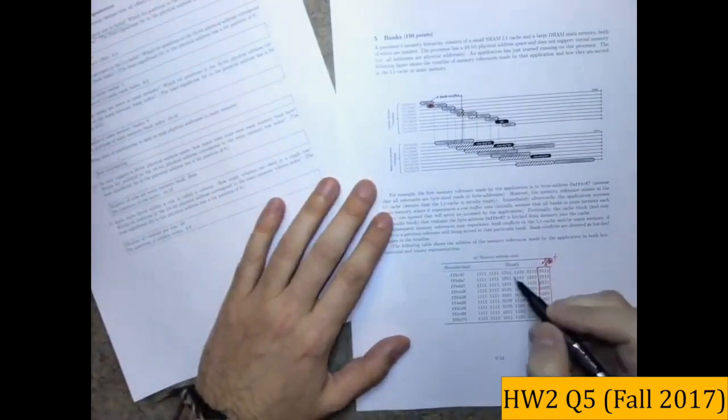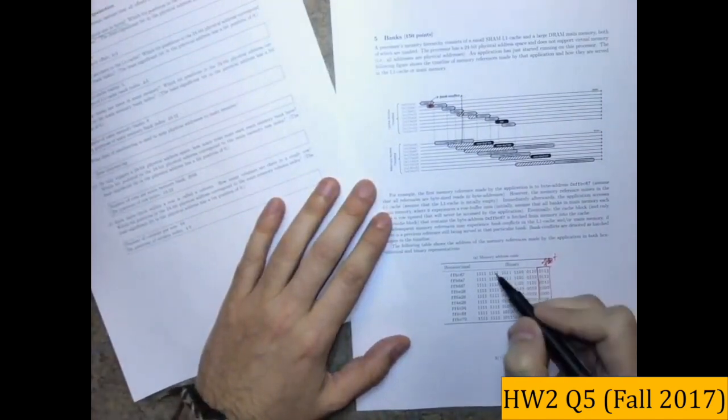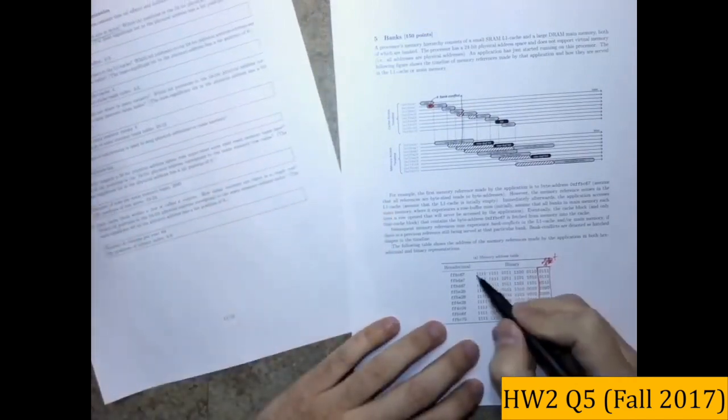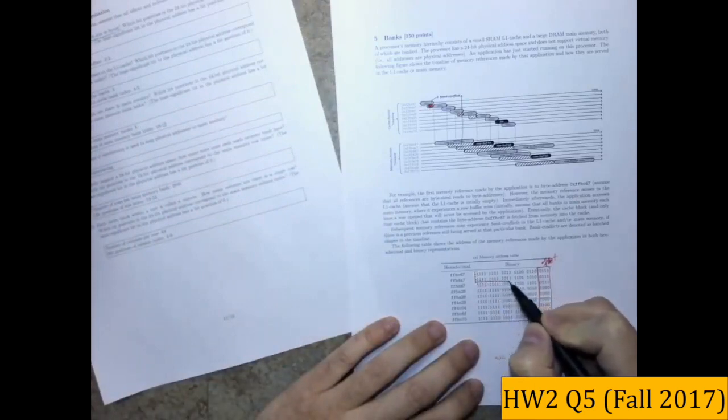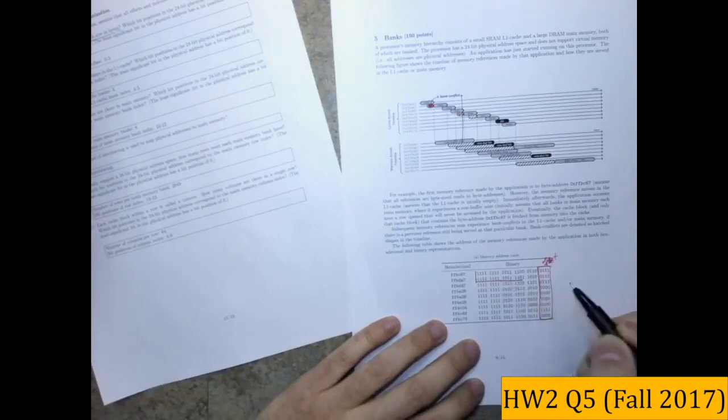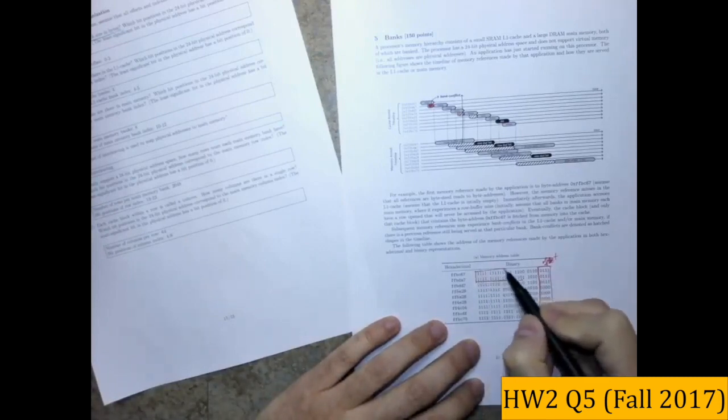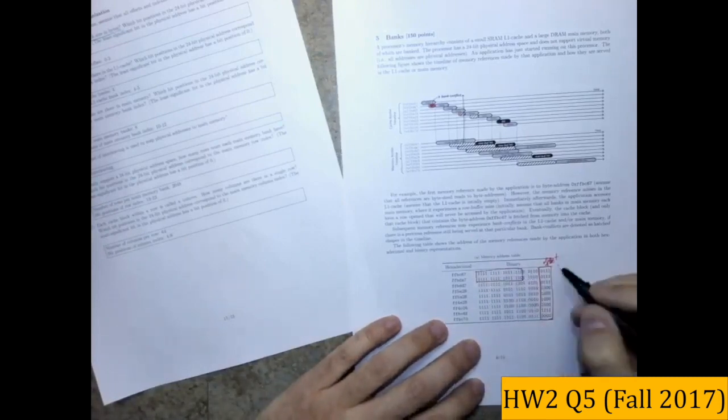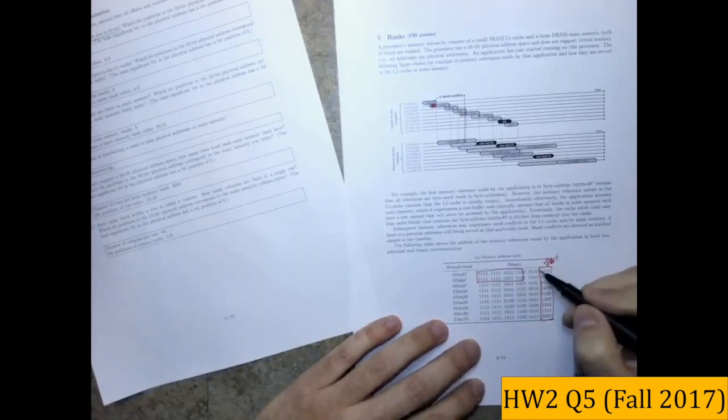So possible candidates for the bank bits are the bits that are the same. In this case, we have these, and also you have these two. Okay, these are possible candidates until now.